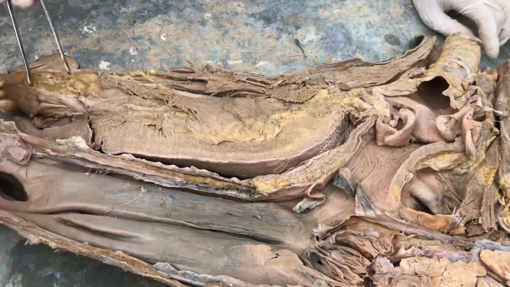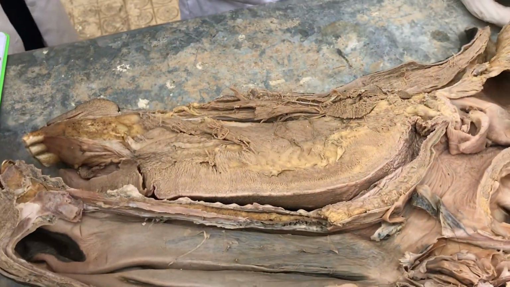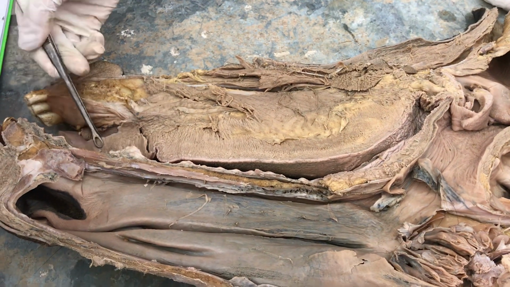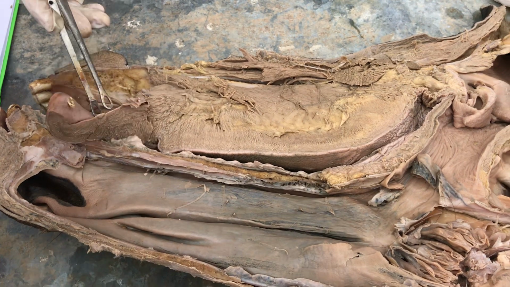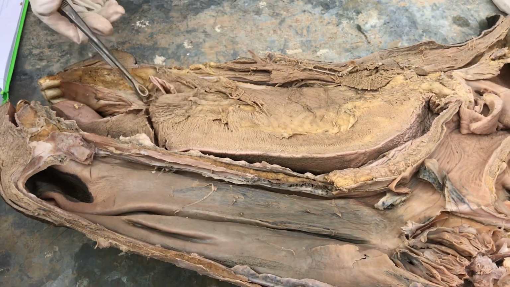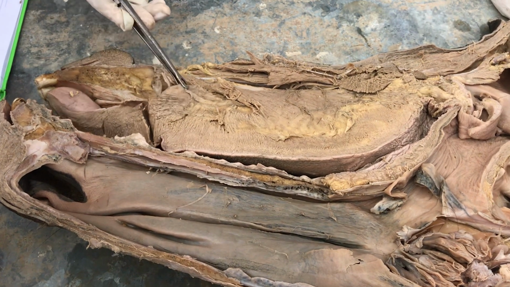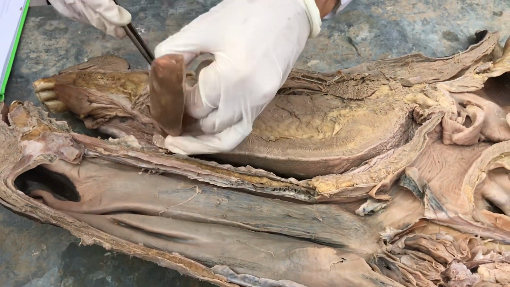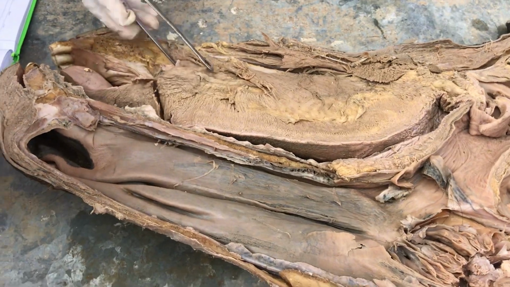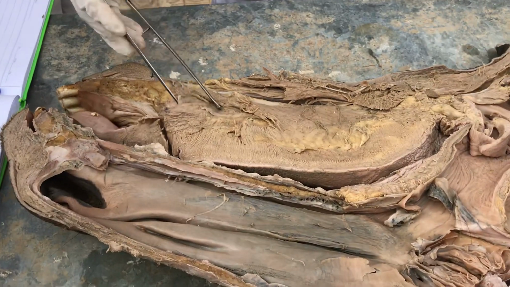Okay, let's return to the folds again, the attachments of the tongue. What is this one called? The first one, cranially attached to the floor of the oral cavity, is called the frenulum linguae.